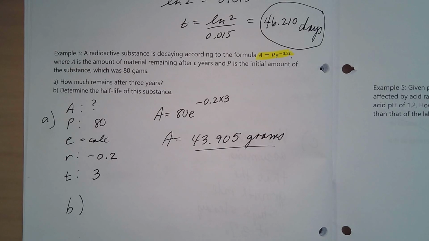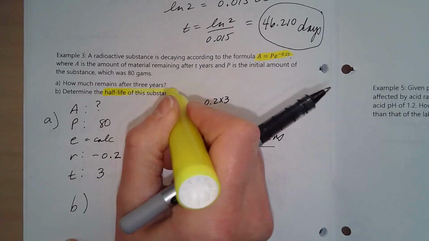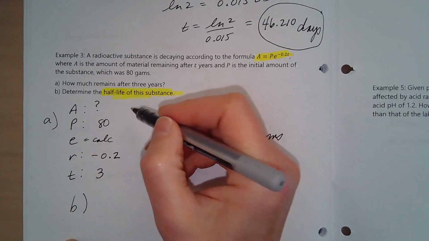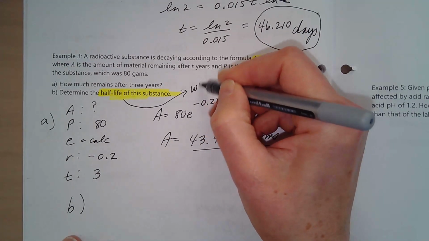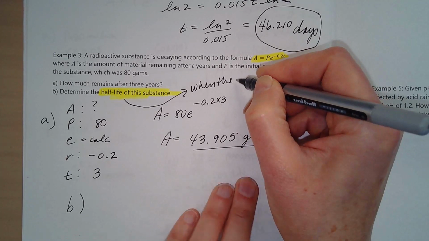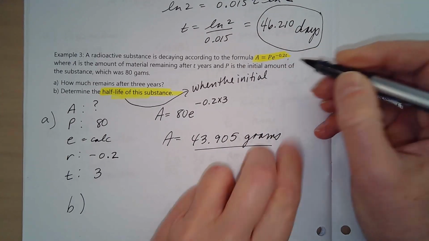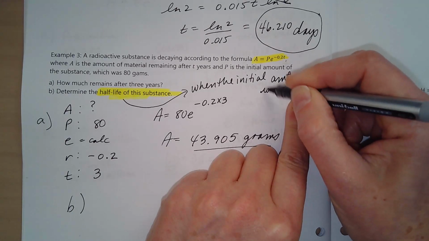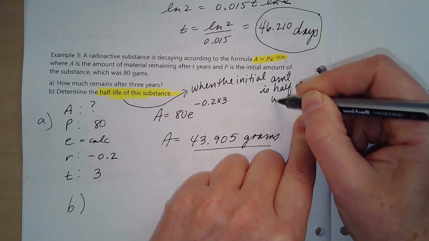What about part B? Determine the half-life of this substance. Now, it's very similar to being told that the population doubles, right? It's just the reverse of that. So think of it this way. You start off with an initial amount. Half-life is when the amount becomes half of what you started with. That's all that means, right? I know it says the word life in it, but it's basically referring to a quantity. This is when the amount is half of what you started with.